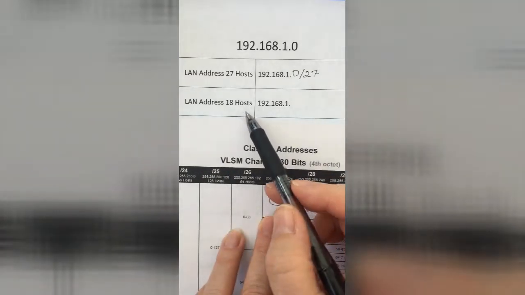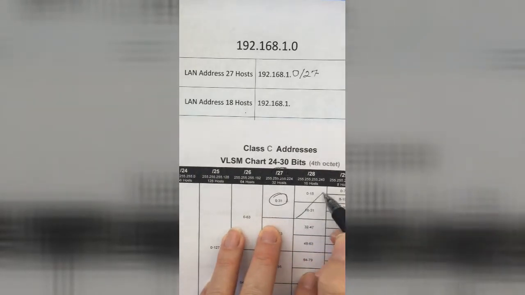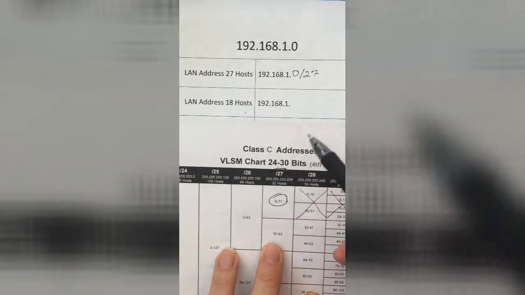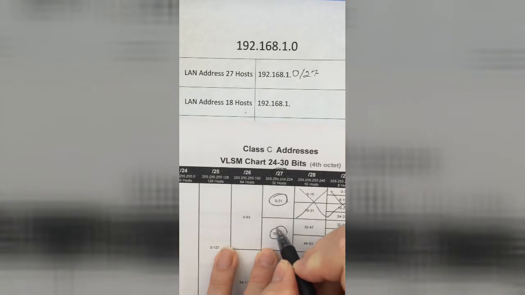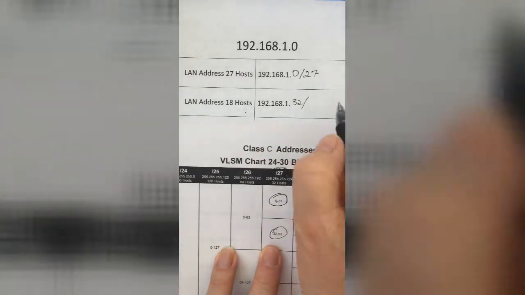All right. So I'm going to go down to 18, but before I do that, I'm going to say, okay, I used this one, so I can't use any of these addresses. Okay, they're gone, because I've already used them. So the next thing is 18 hosts. Again, I'm in this same column. I'm going to circle that. I'm going to put 32 there. And then I'm going to say still the same column.